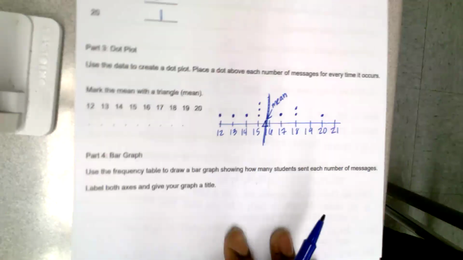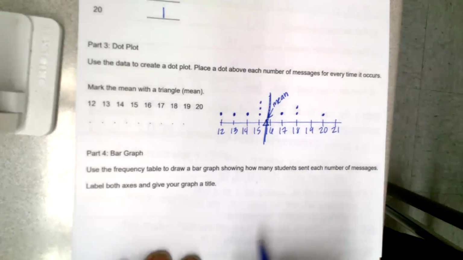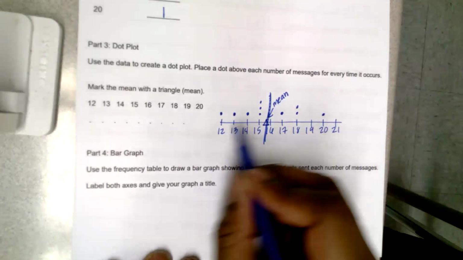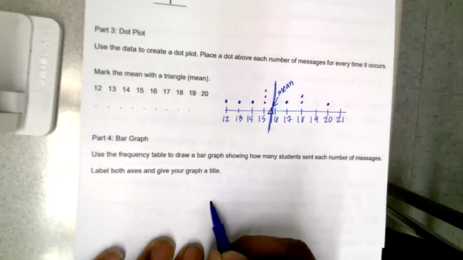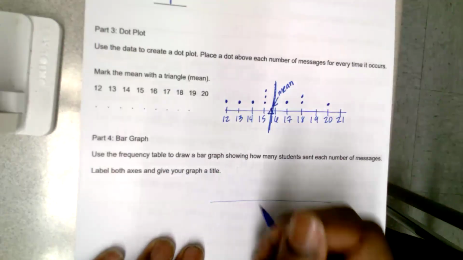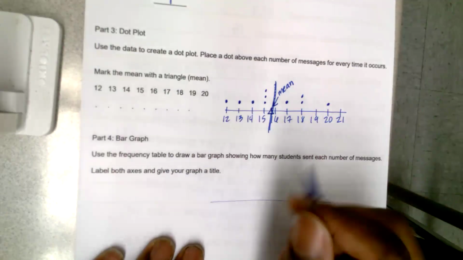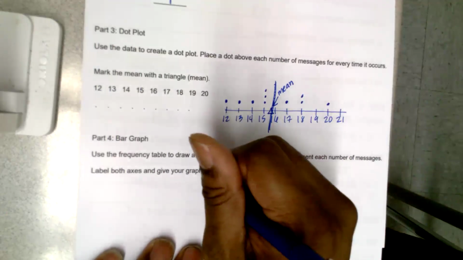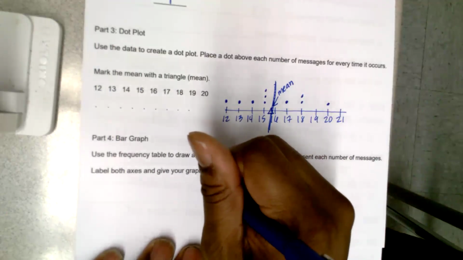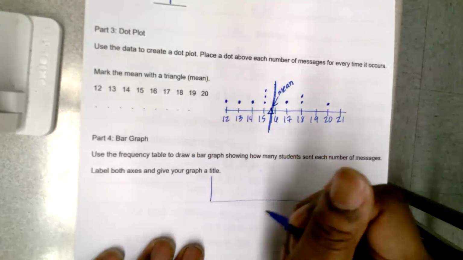Okay. So if you want to create a bar graph, right? You want to draw like a rectangle. It's like the same as a dot plot, but in rectangle format. So also there's a y-axis, like an imaginary y-axis, right?